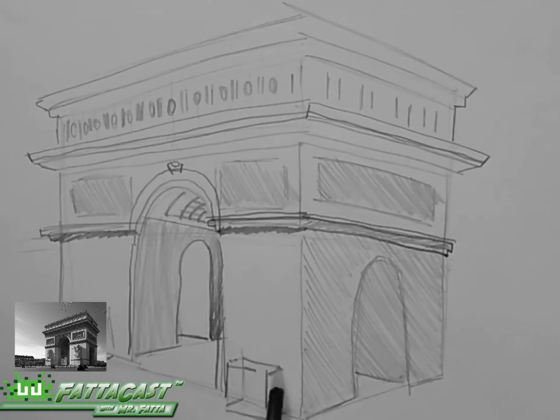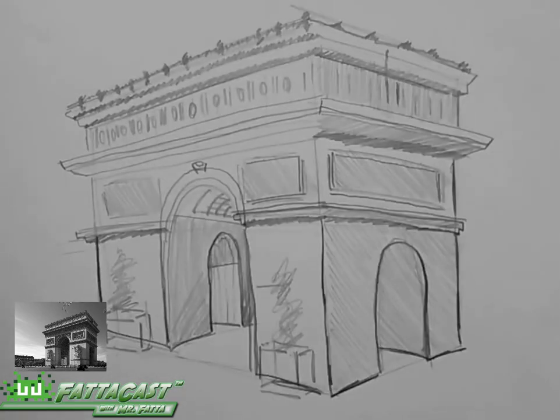And finally, I'll try to darken some of my lines and rough in a texture effect to represent the decorative frieze and some of the structural elements.